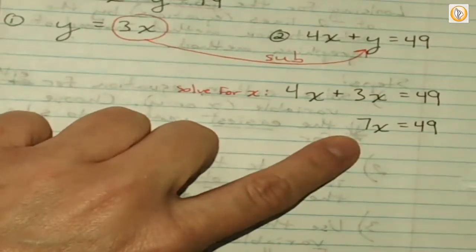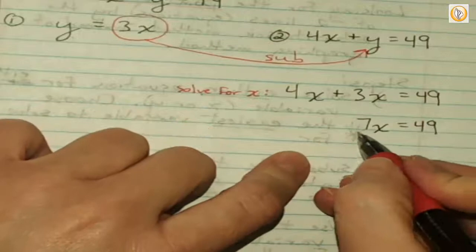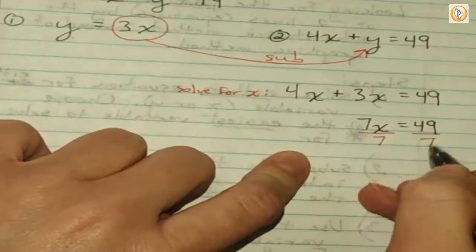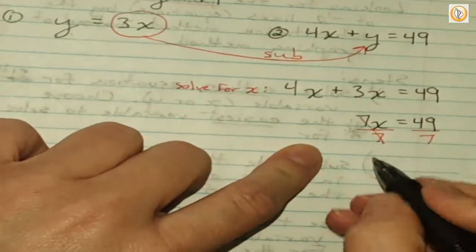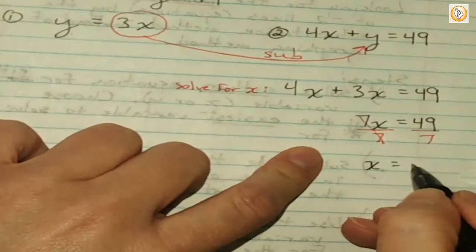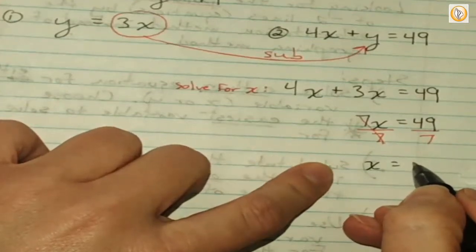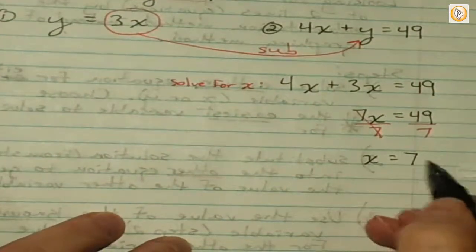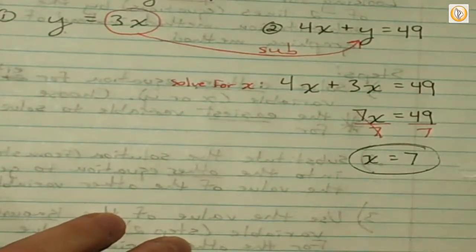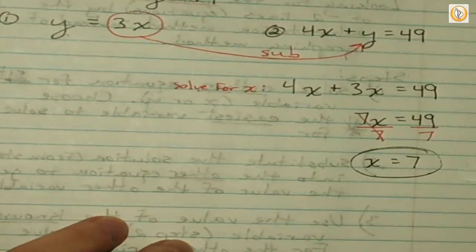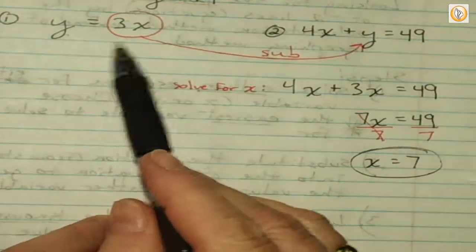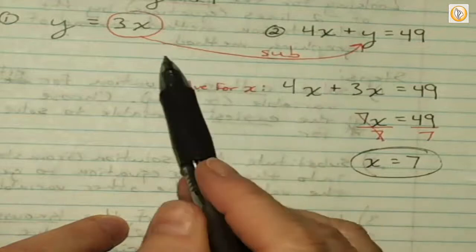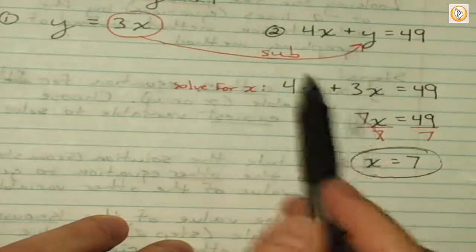How do I solve for x? That's right. And that cancels out, and x equals what? That's right. Okay, so guys, look at that. X now equals 7. We solve by substituting that other equation in there.